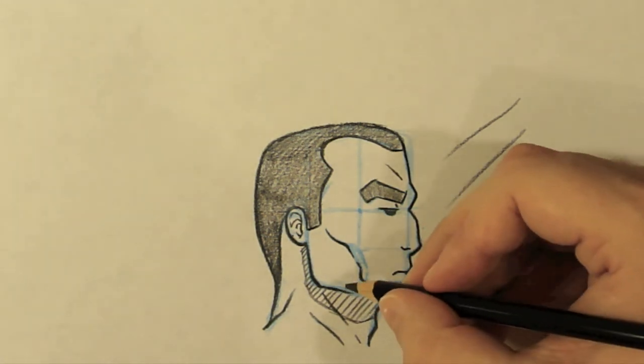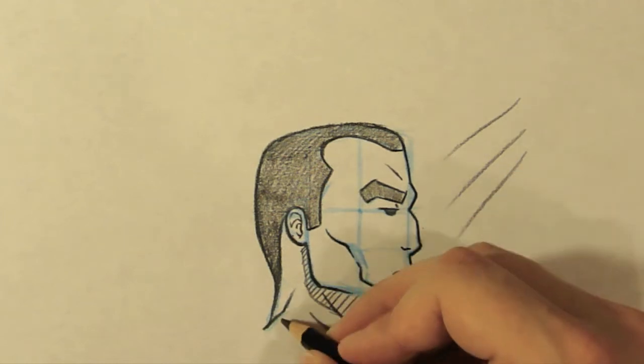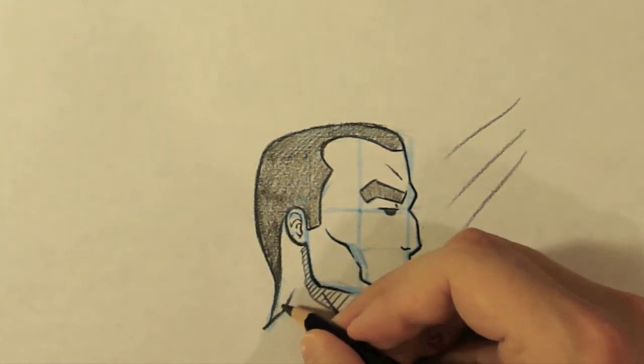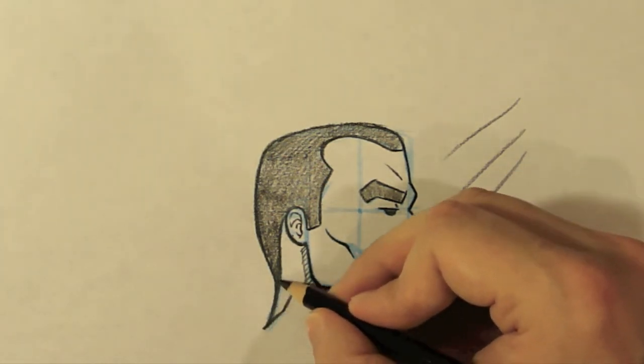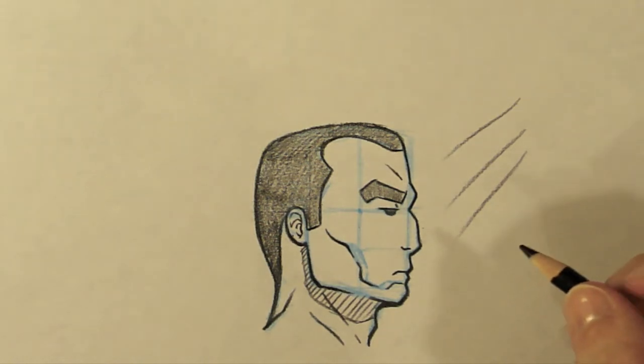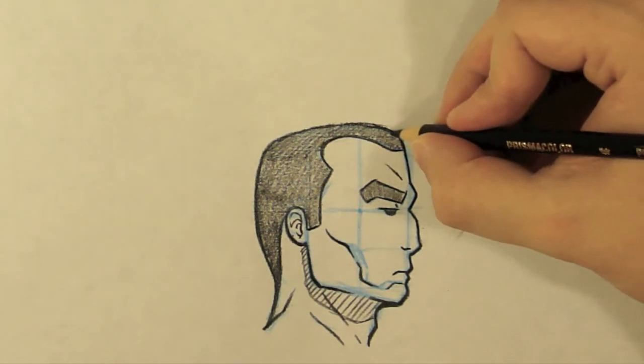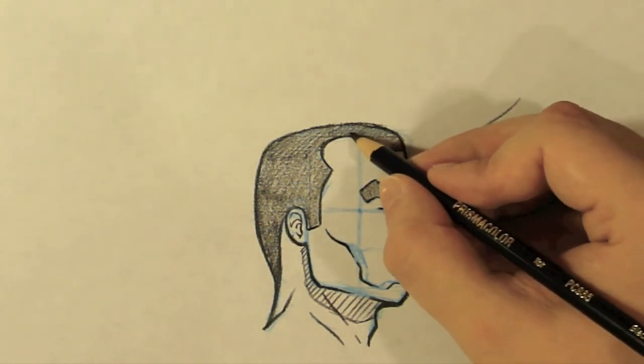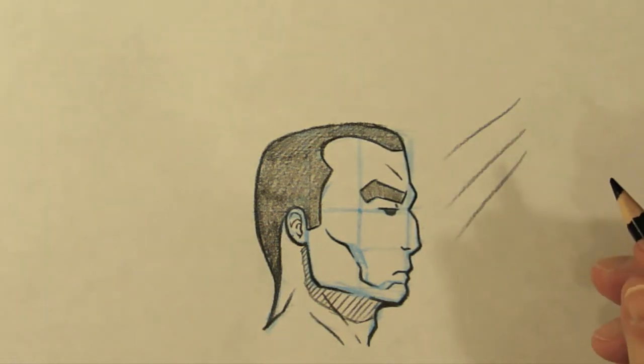So it doesn't look quite as nice with these pencils, but those are things I might show you later on, and hopefully you enjoy them. I'll keep it going for now, and hope you guys like it.